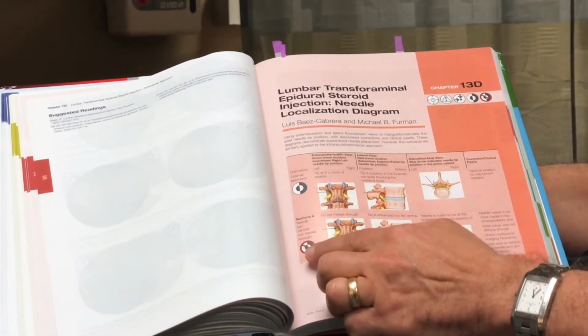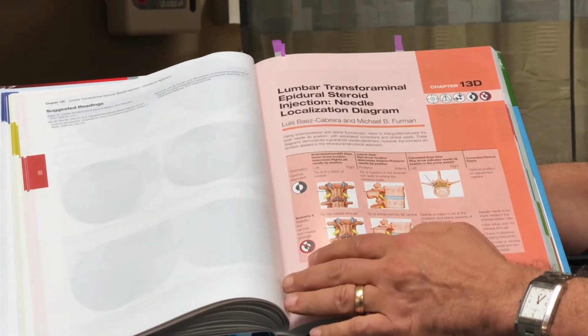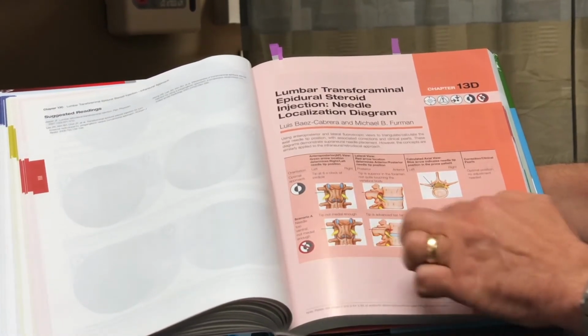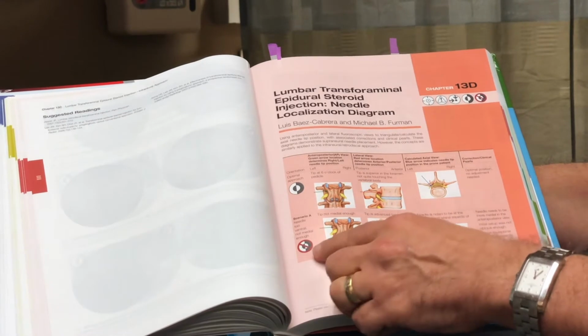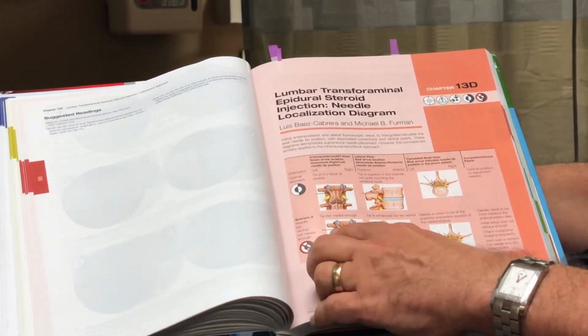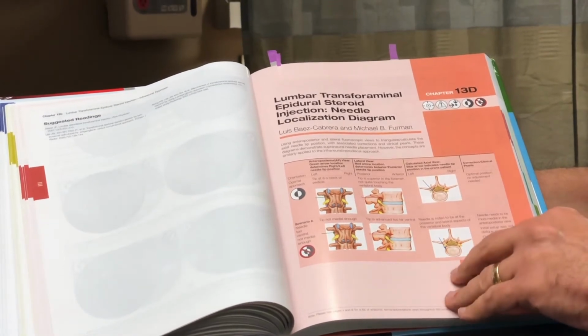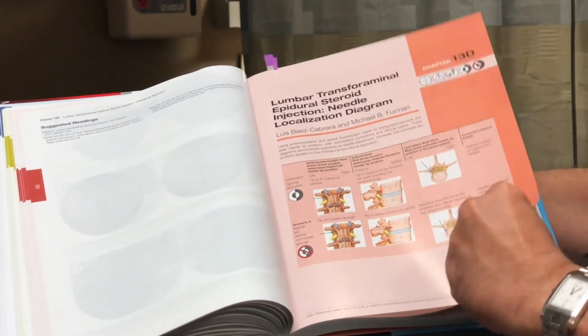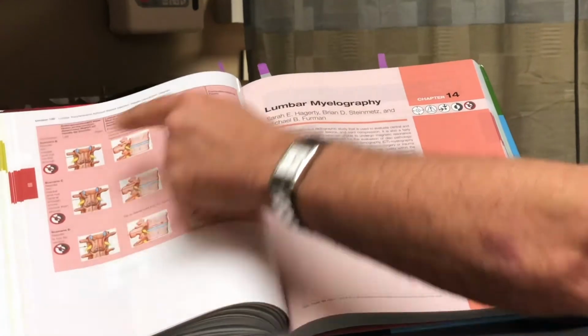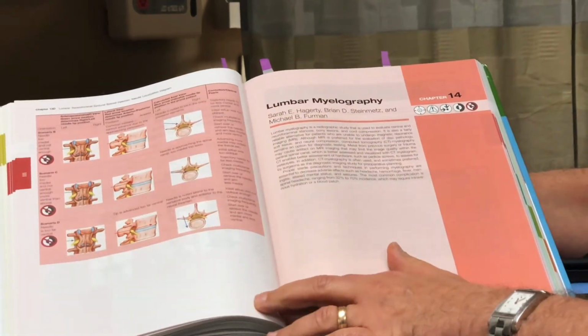And then we show different errors and positions people are in that are suboptimal, and we talk about how to fix them. So for example, this needle here on the AP was a little too far lateral, yet it was too ventral on the lateral, and this is where it would be calculated to be. And there are other examples here in that same chapter.